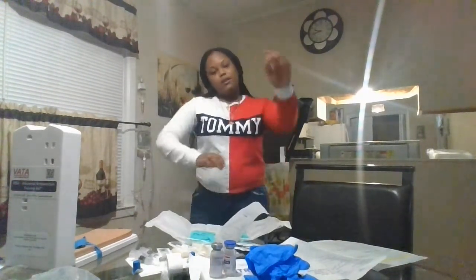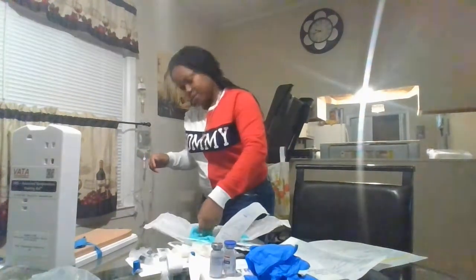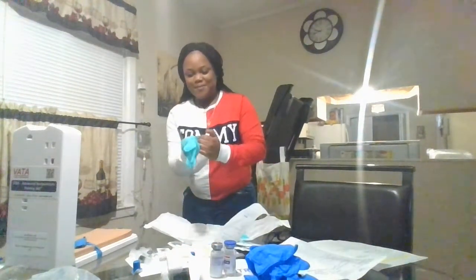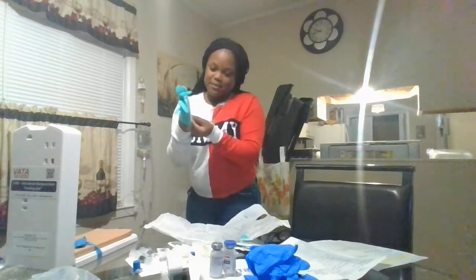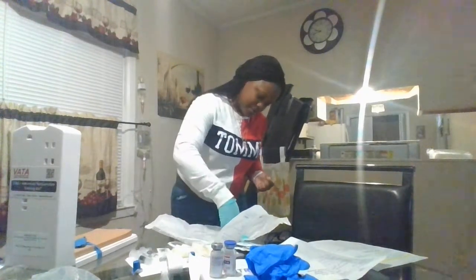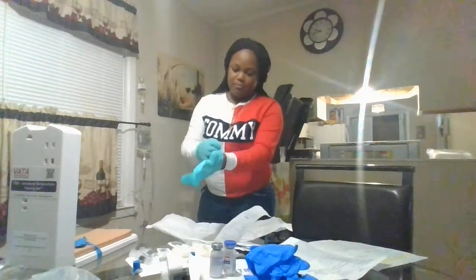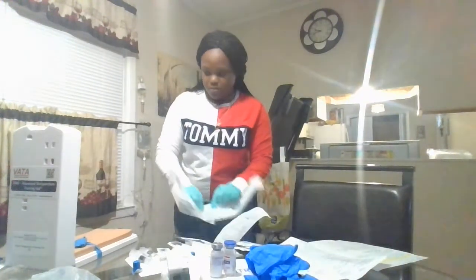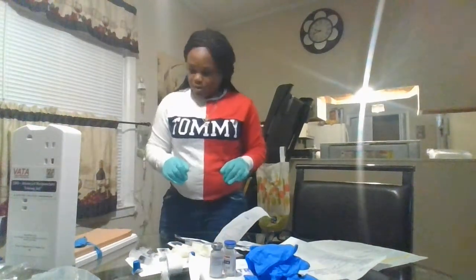My dominant hand is my right hand. Making sure I don't cross my sterile field.